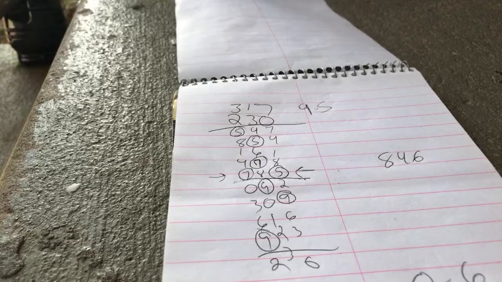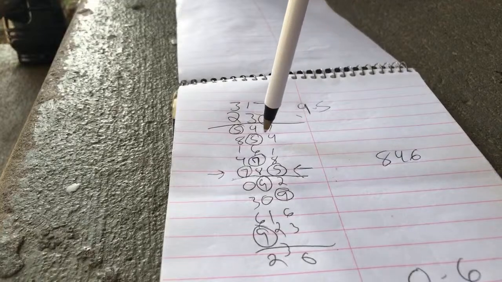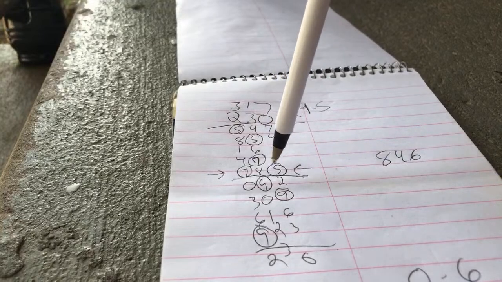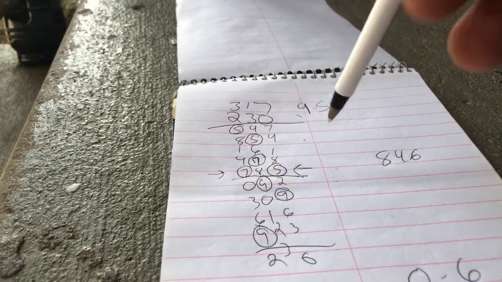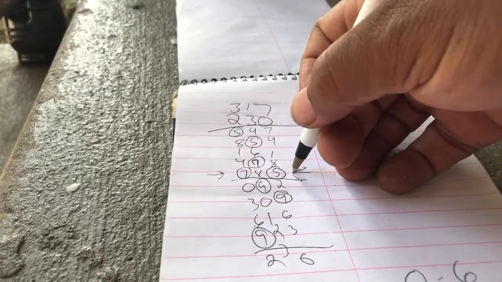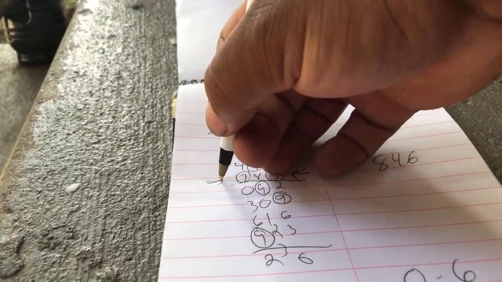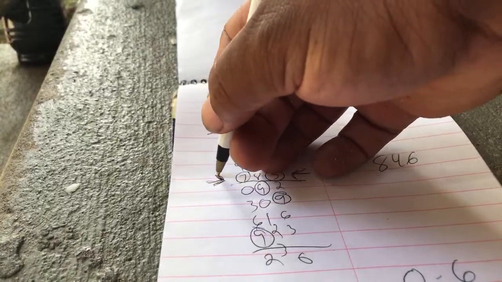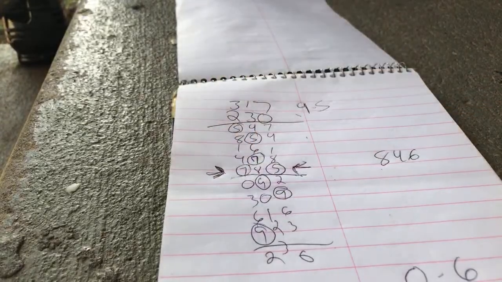So I need you to look right here. Stay on the 9. See where I put these arrows? This is what you want to do.